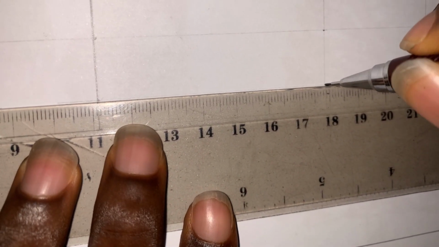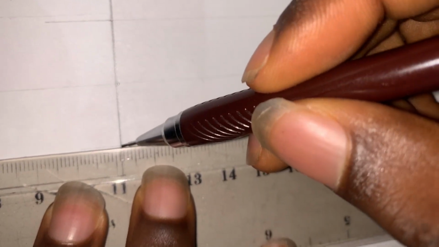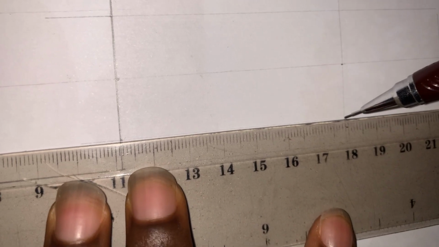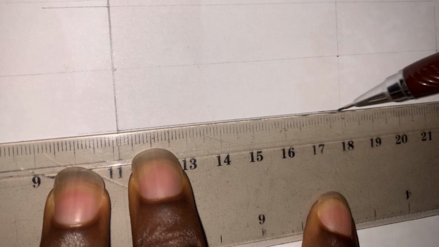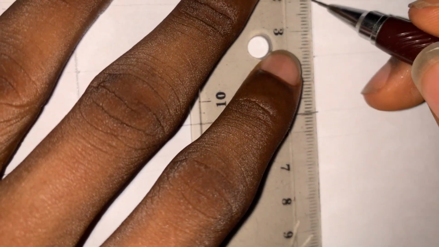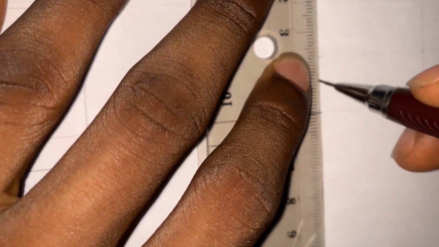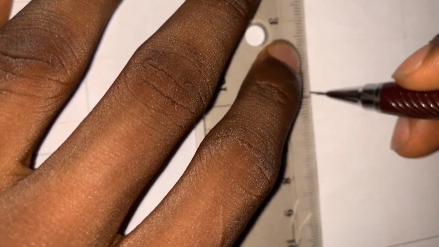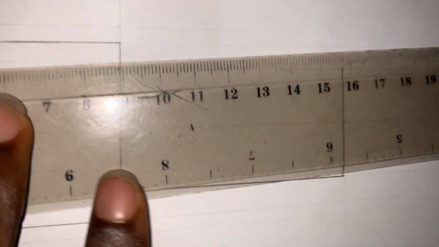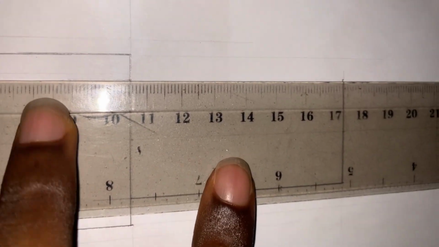This is my point of intersection. So you join it from left to the right. So you can also join it up. Join it up. Also join it here too.